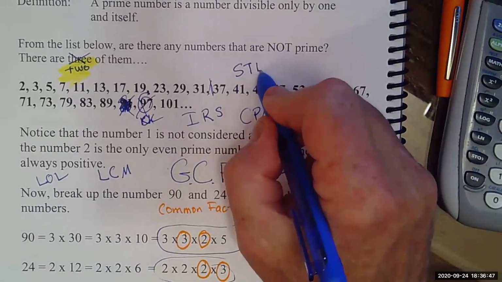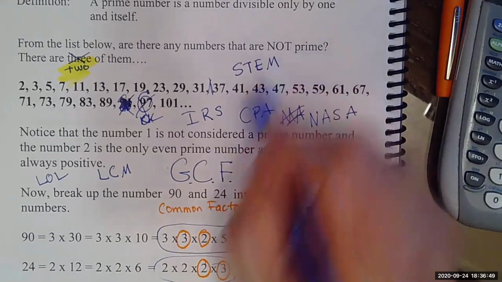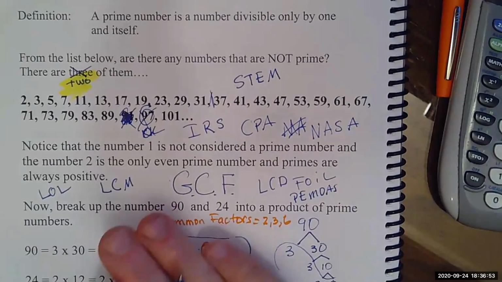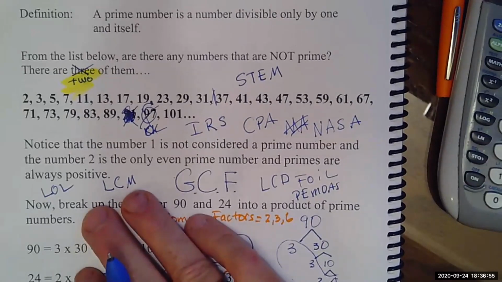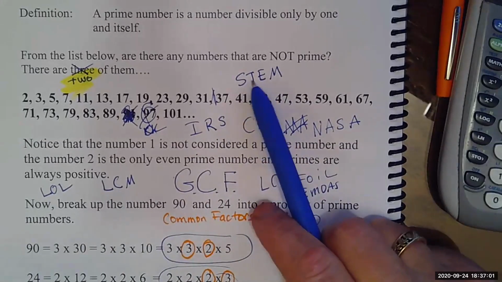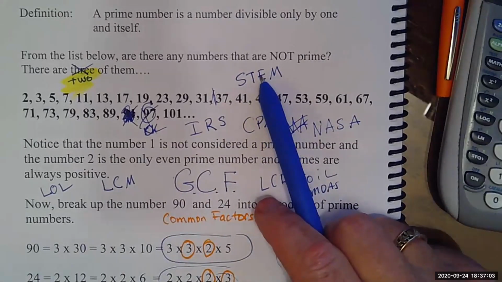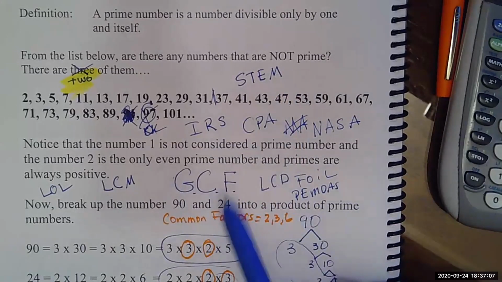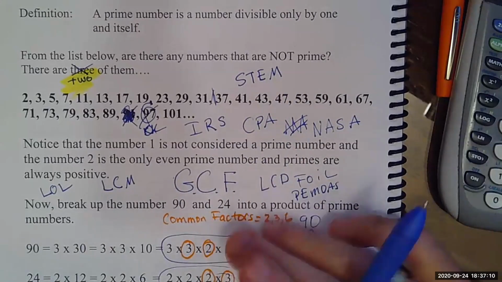STEM. We have a new building being built at SRJC, who knows when, because everything stopped over there. The STEM building: science, technology, engineering, and mathematics. So you've got a lot of things that are acronyms.